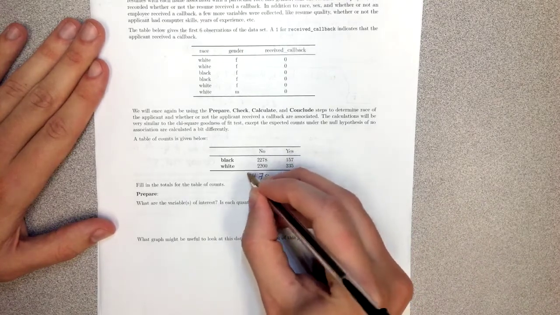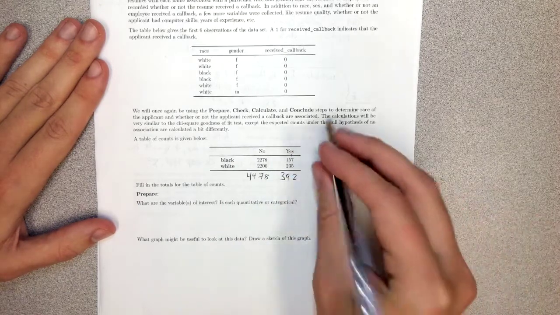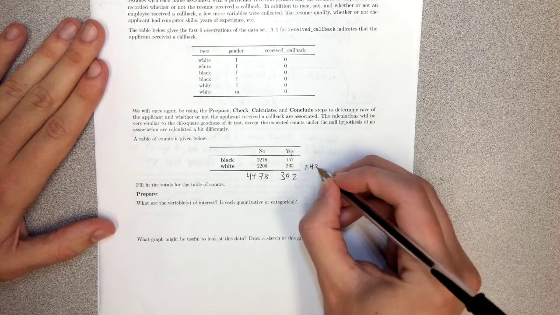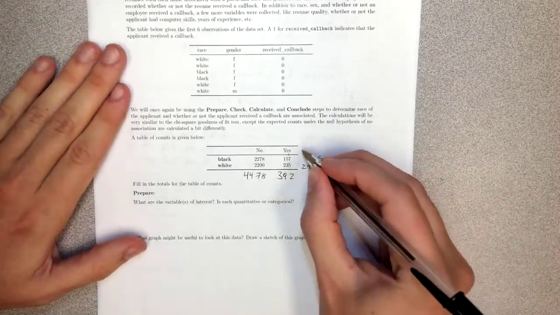You could use a calculator if you want, or do it in your head and hope there aren't any mistakes.